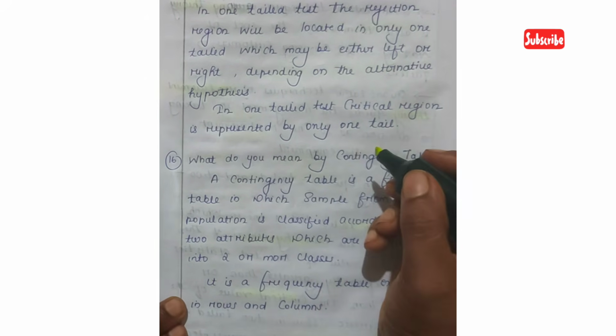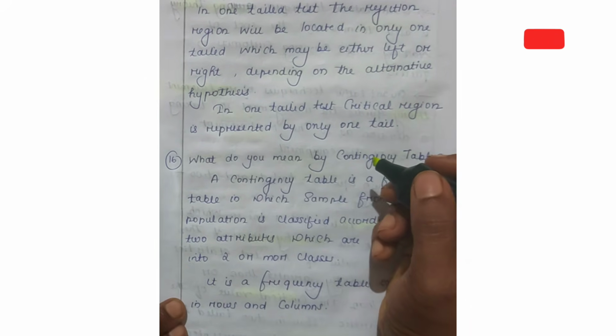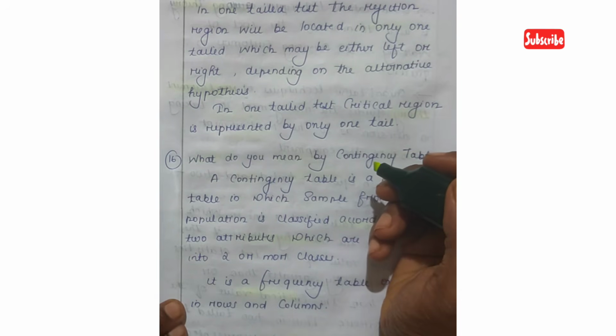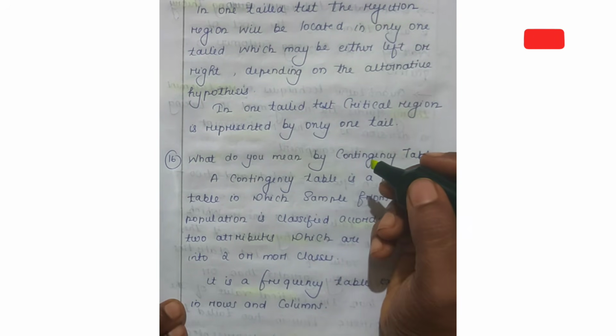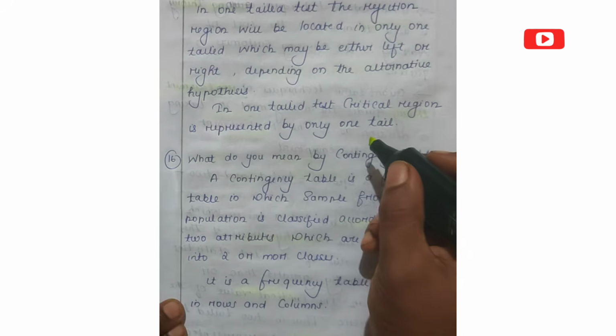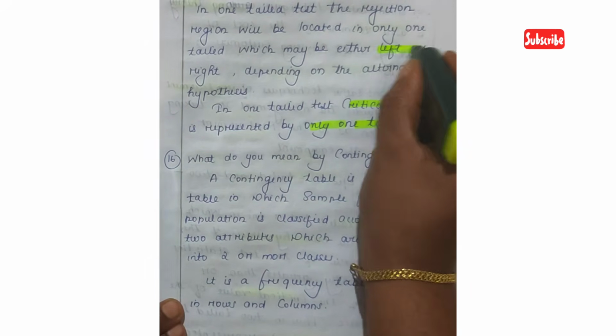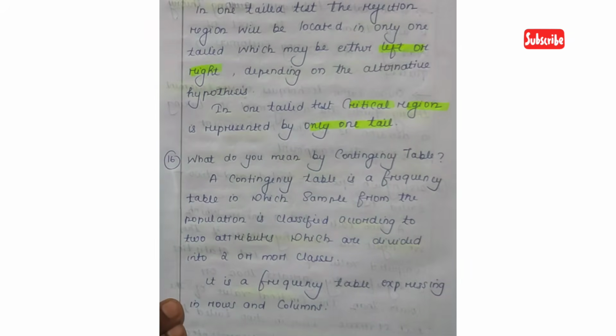So in a one-tailed test, the rejection area is located on either the left or right side, depending on the alternative hypothesis. Then, in one-tailed test, critical region is represented by only one tail, either left or right.